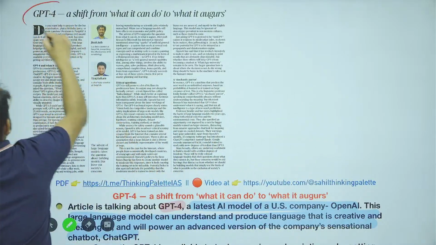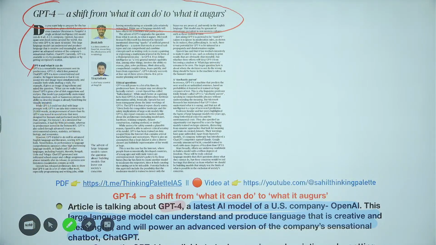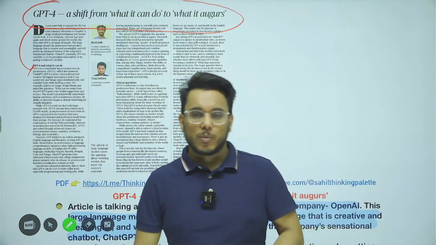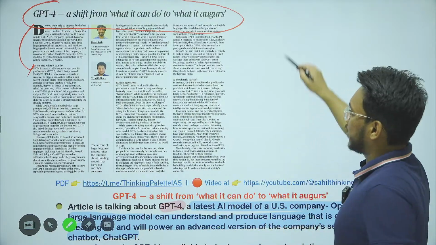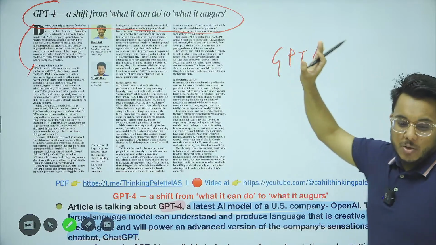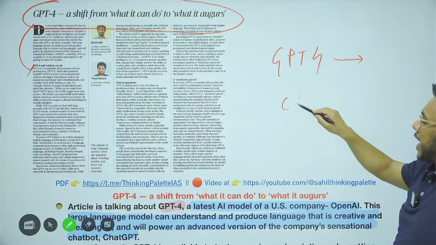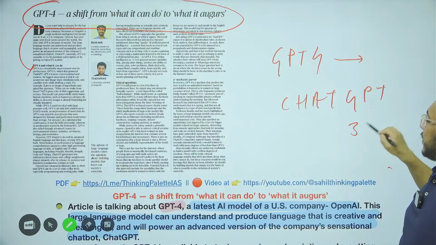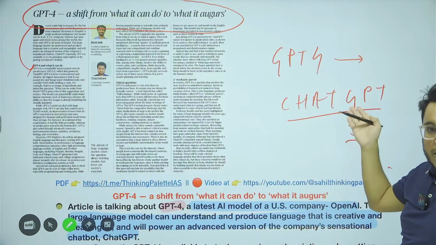GPT-4, a shift from what it can do to what it augurs. Fine. Now, guys, you are not required to go too much into detail in this particular article. This is talking about GPT-4. We'll see this article with respect to science and tech. GPT-4 is an advanced version of ChatGPT 3.5.